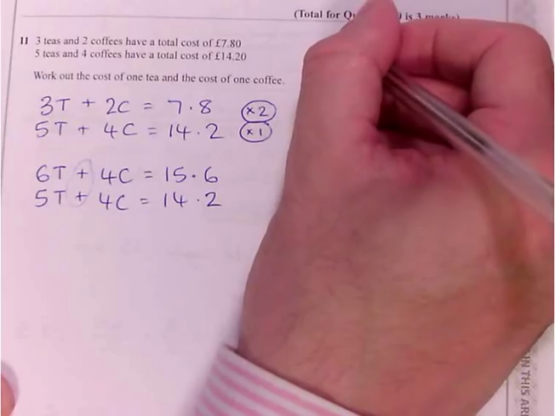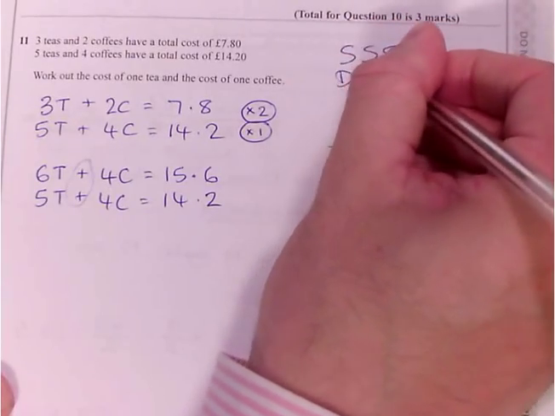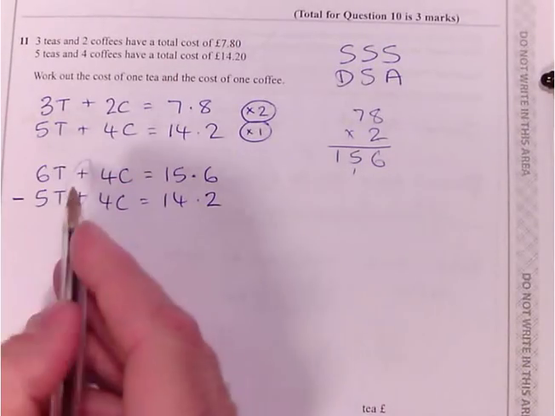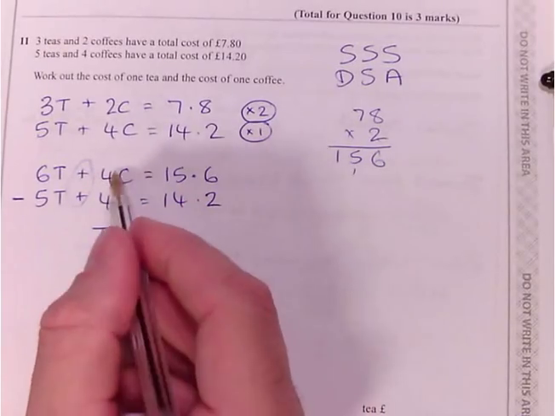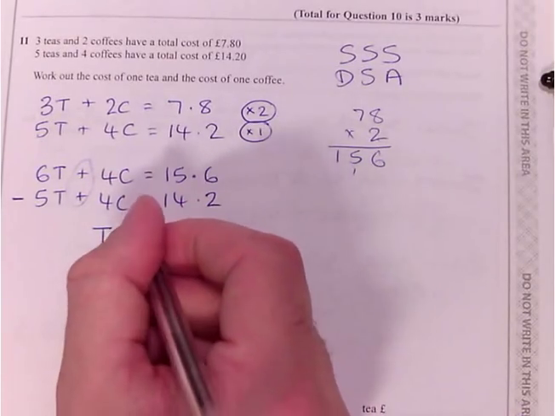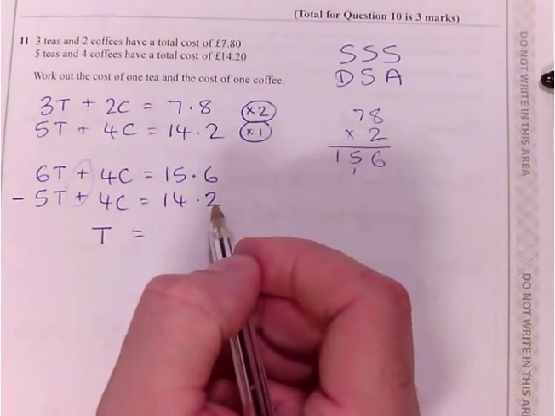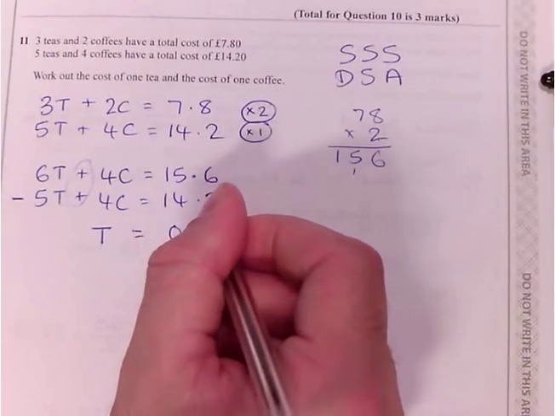Same side subtract, different sign add. We've got the same sign, we're going to subtract those two equations. 6t take 5t would leave t. 4c take away 4c would just cancel out. So we're going to do 15.6 take away 14.2, which would leave you with 0.8.